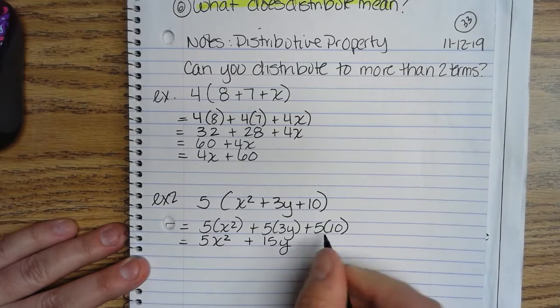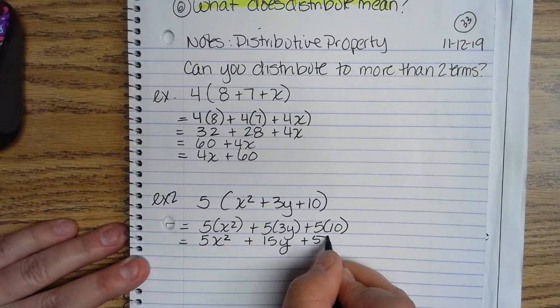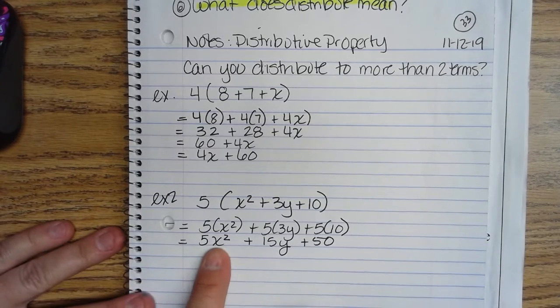So this is our 3 groups. And 5 times 10 is 50. Each group has a different amount. So what's actually in those groups is what we see here, and the format is correct.